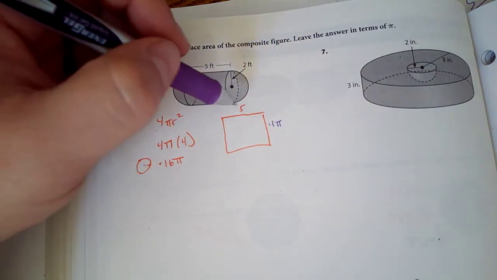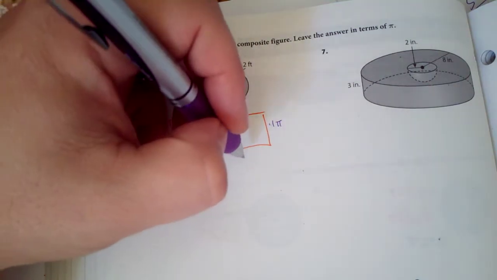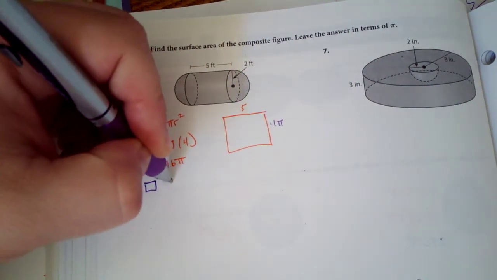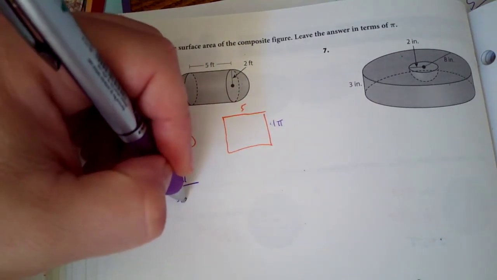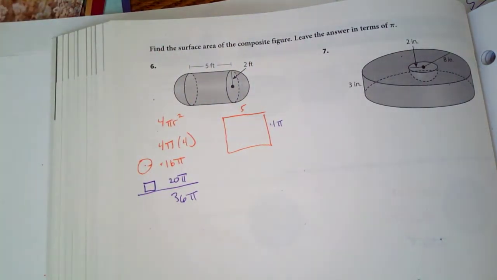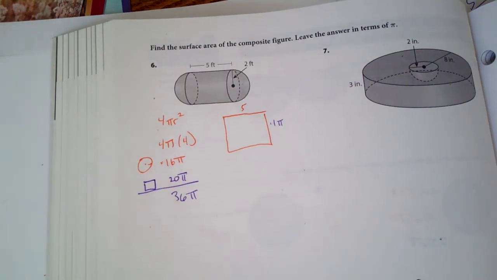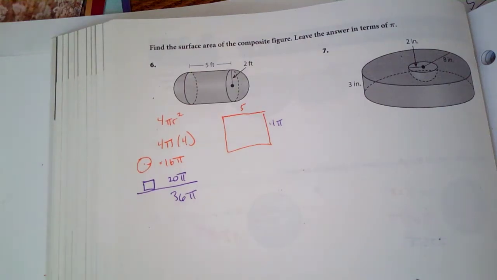Now we have that shape. 5 times 4 pi is going to give us 20 pi. Add those two things together, and we have 36 pi. Really, that's all composite figures are, is just figuring out how they're working together. So I'm not going to do these other ones because I want to keep this video short.